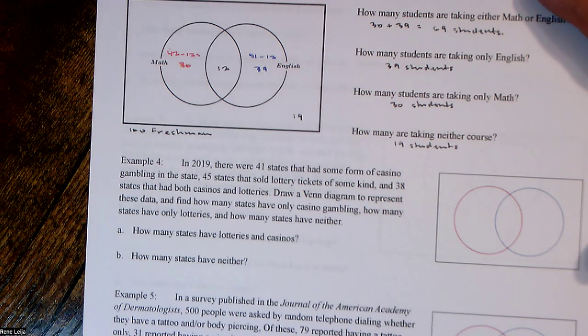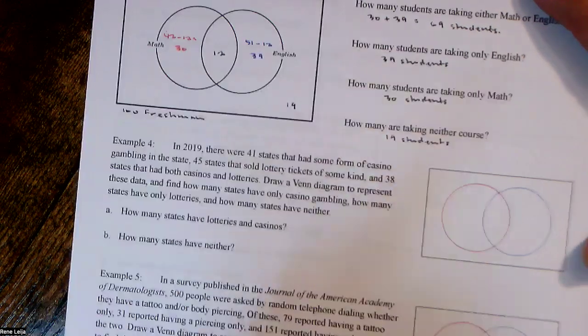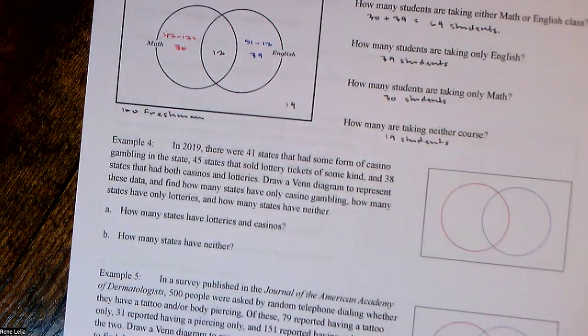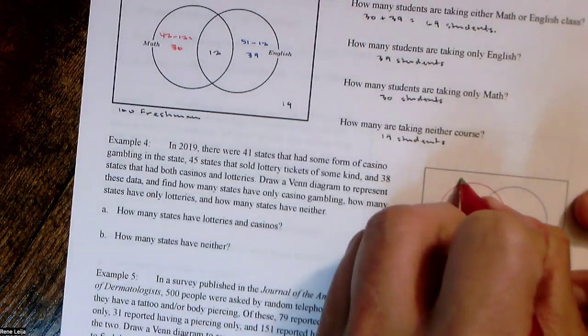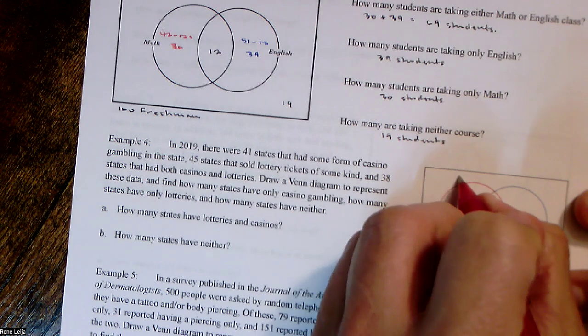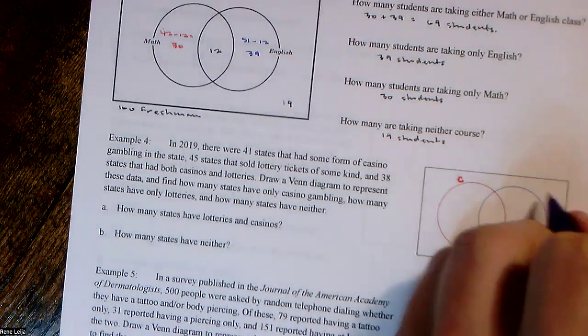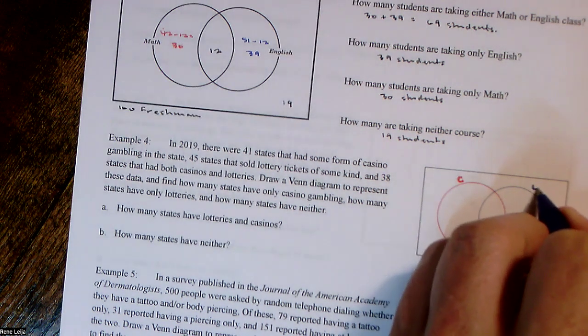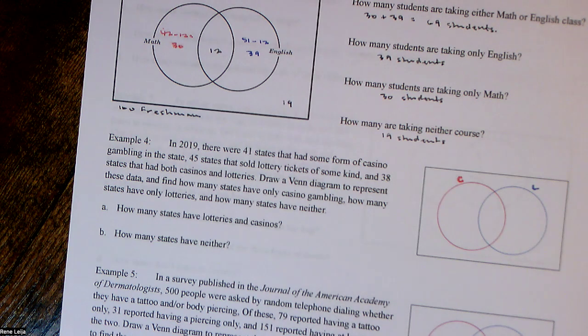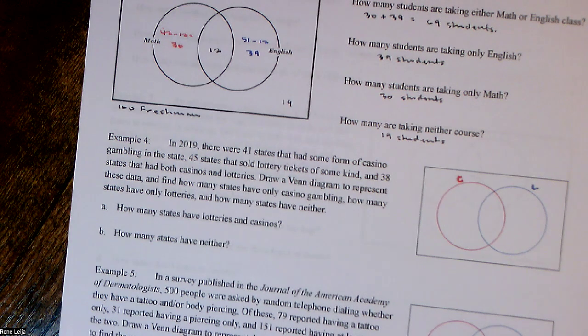All right, so first, we're going to label these. So we're going to say that the red circle would represent casinos. So that's just C. And the blue circle is going to represent lotteries. That's L. Okay, now, did they give us a number for both?